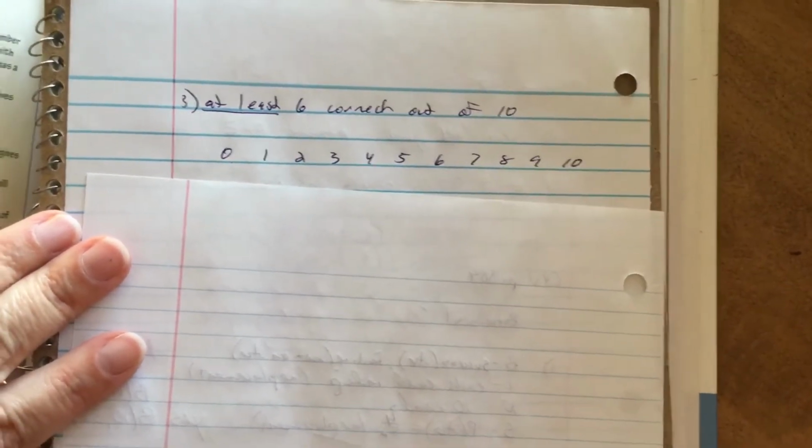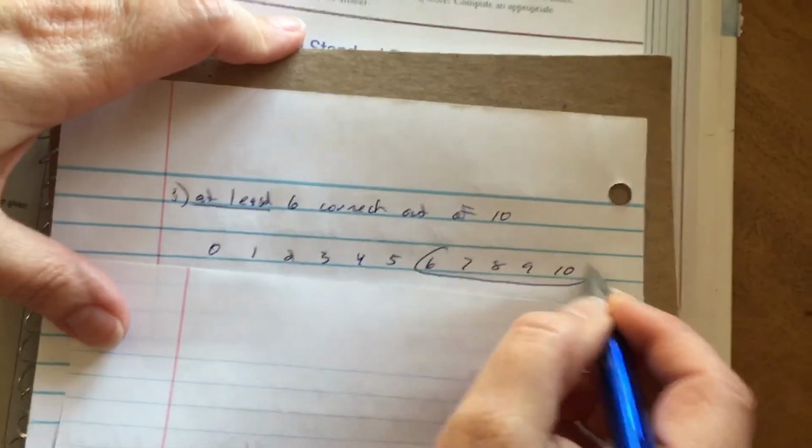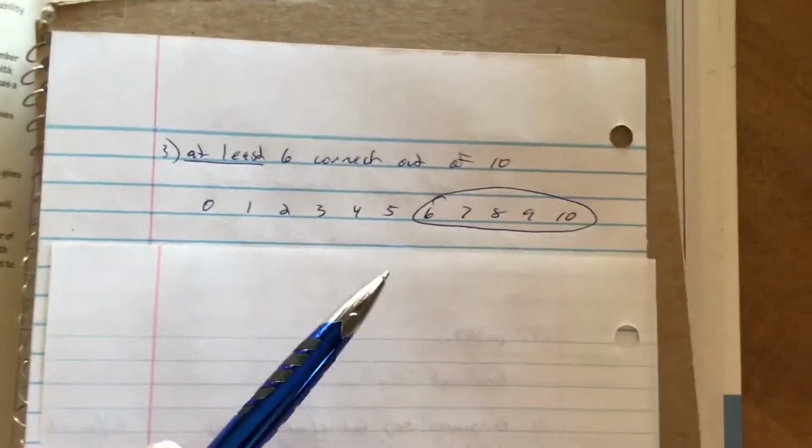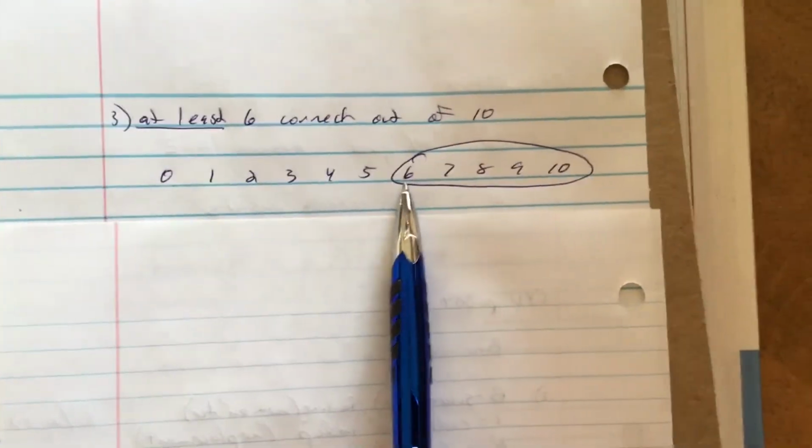We've got 10 questions. At least 6 means what? If we want at least 6 correct, this one was exactly 3, so exactly 3 is easy, right? 3 out of 10. At least 6 would be greater than or equal to 6. Good. So 6, 7, 8, 9, and 10. Now again, I could do all my branches to figure out 6 out of 10 correct, 7 out of 10 correct, 8 out of 10 correct, 9 and 10, and add them all up. But that's a lot of work.